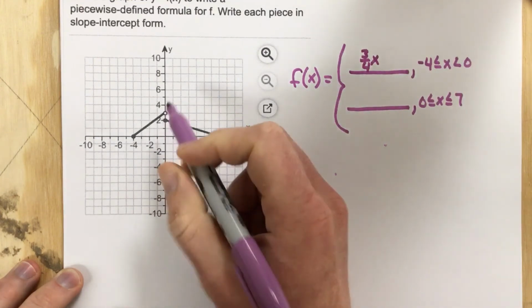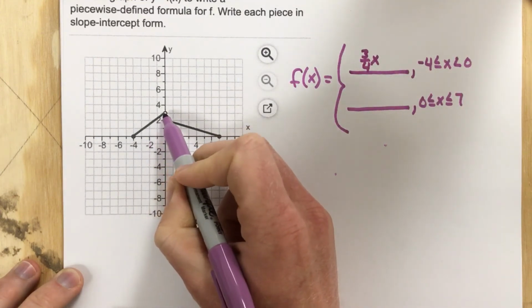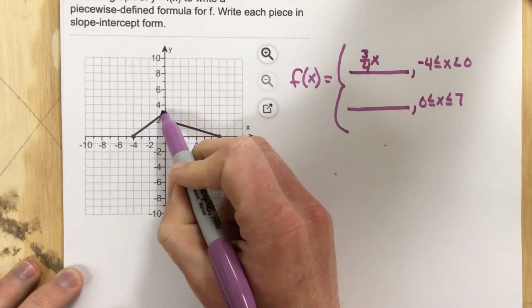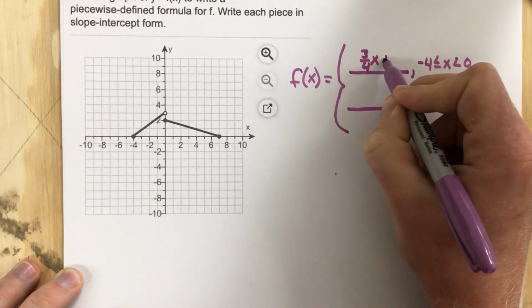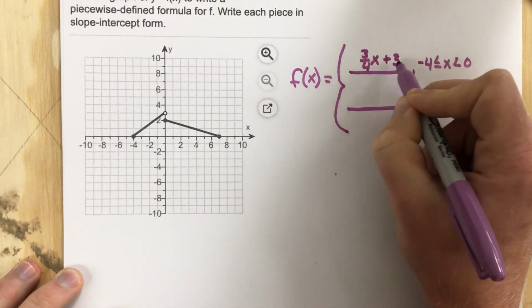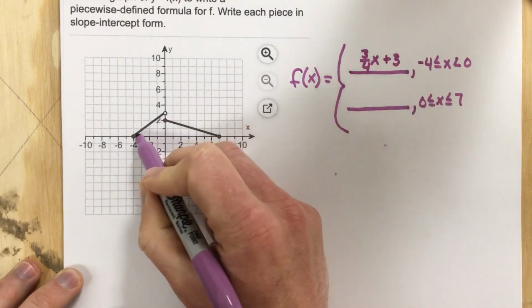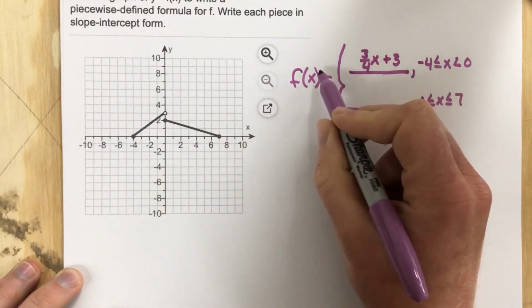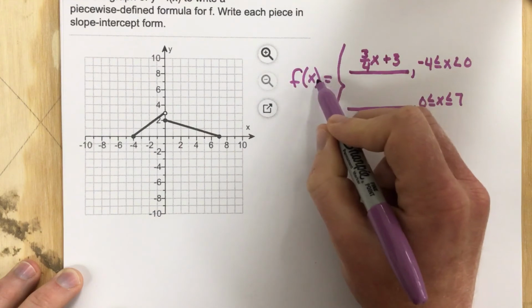Then I write in the x variable. Look for the y-intercept. The y-intercept would be 3, so it's 3 over 4x plus 3. That is the slope-intercept form for this line here. And I don't have to write y equals because it says f of x equals outside there.